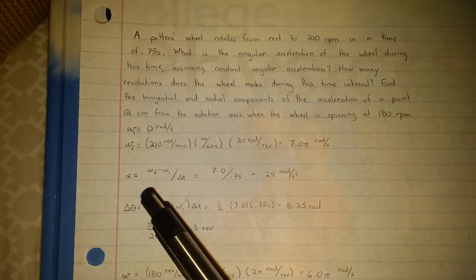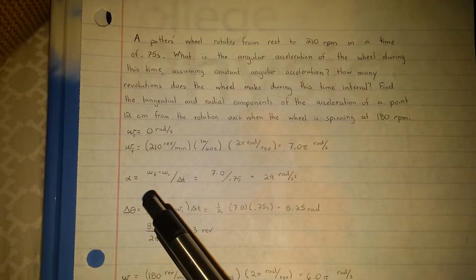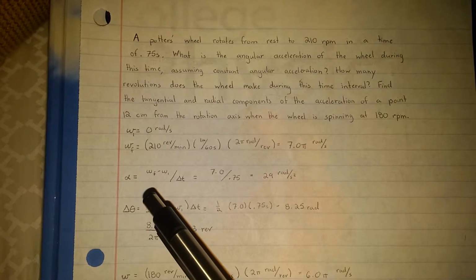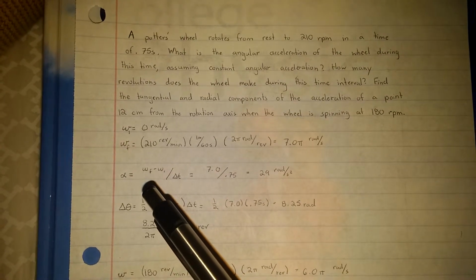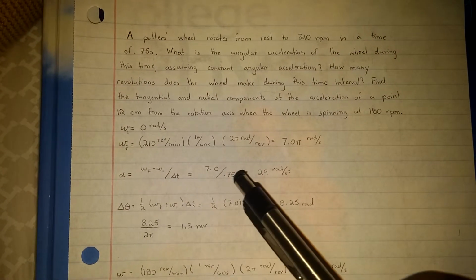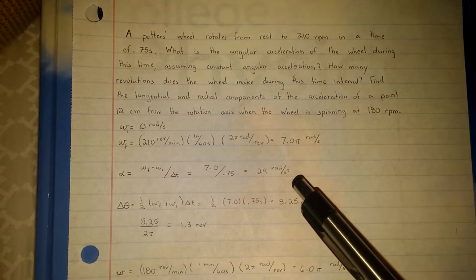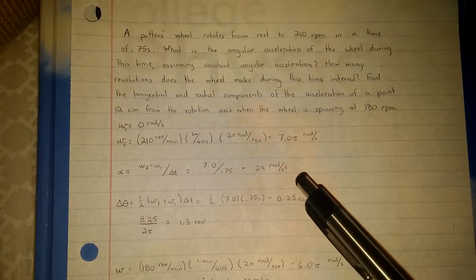do a simple calculation to get the angular acceleration, which equals the final velocity minus the initial velocity over delta t, which equals 29 radians per second squared.